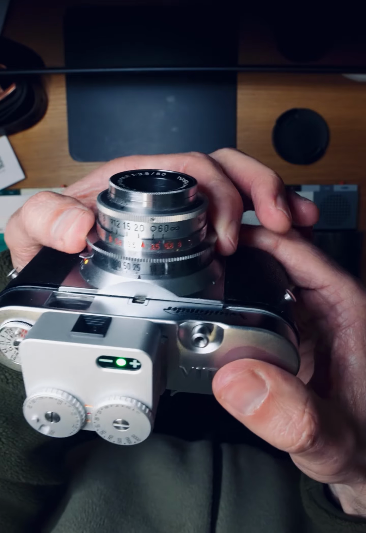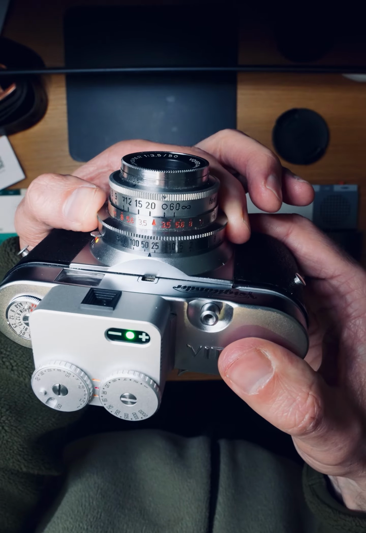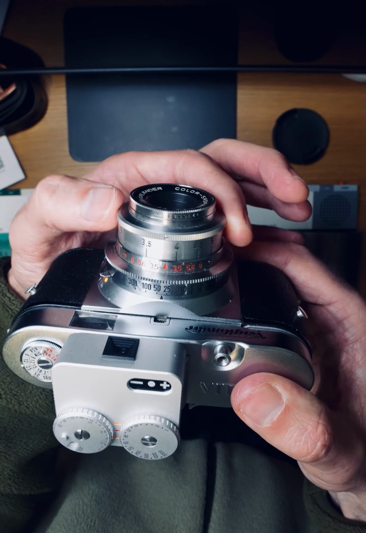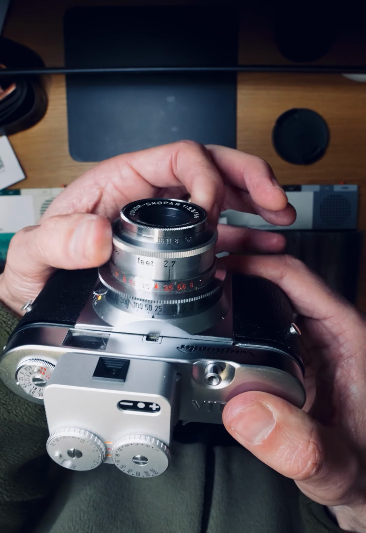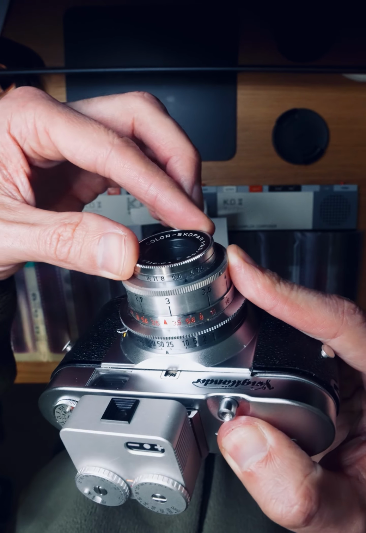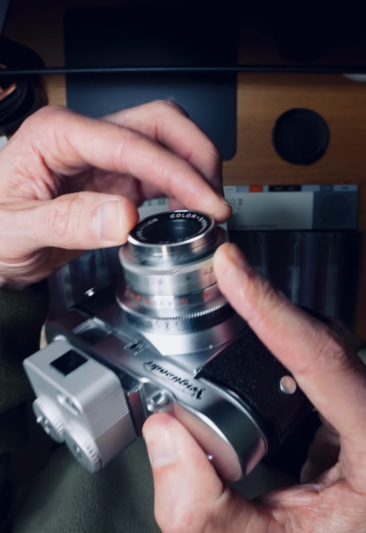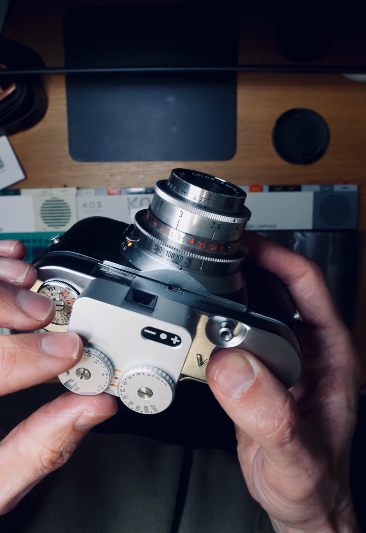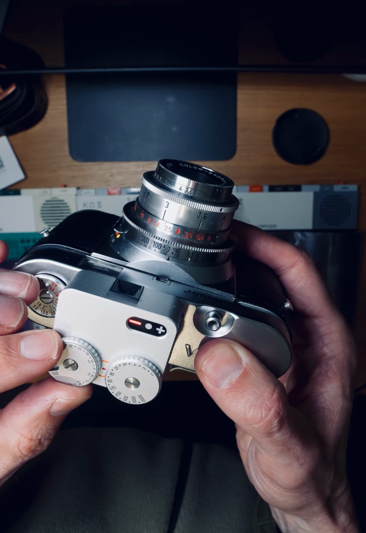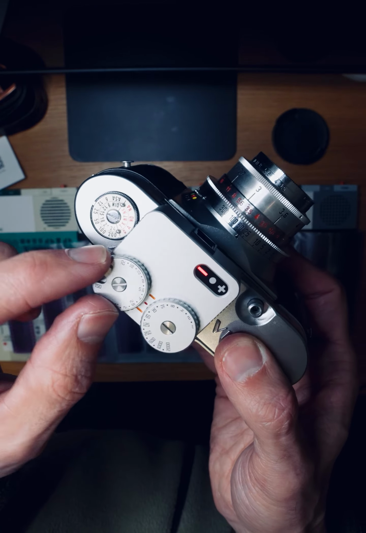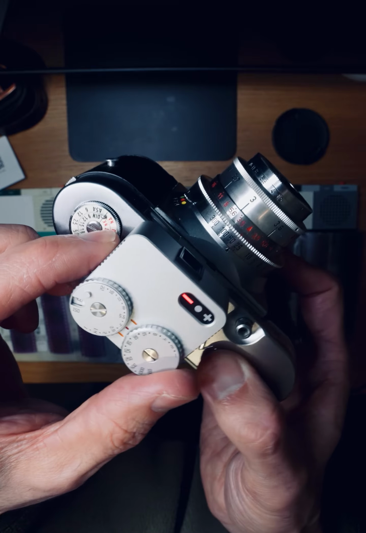So on here I'd set that to, let's see, I'd set it to f2, if f2 is there. I know that's the focal distance. Where's f2? I'm embarrassing myself. So this only goes to f3.5. Okay, so let's set it to what I believe is 3.5, so that'll be between 2.8 and 4. And see how we get on.